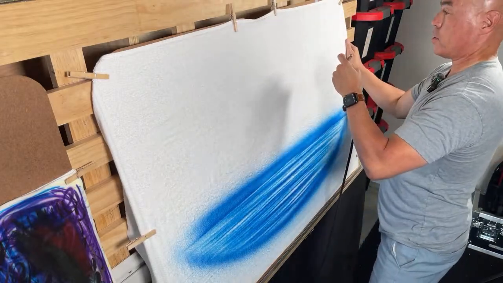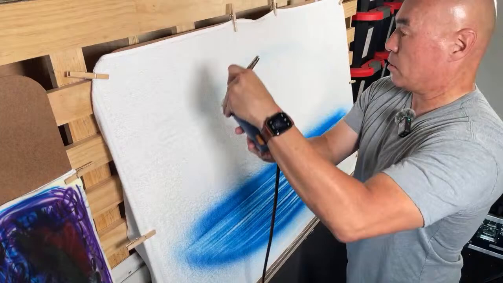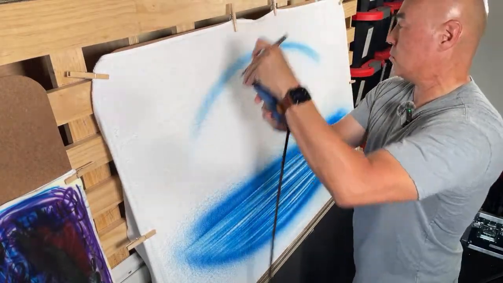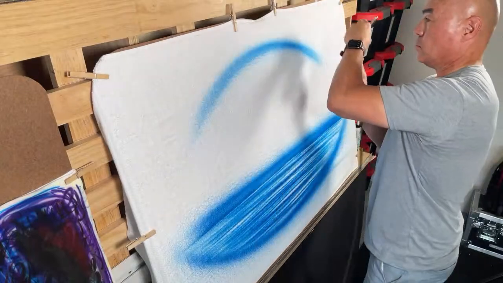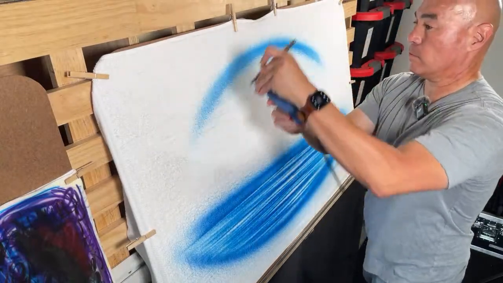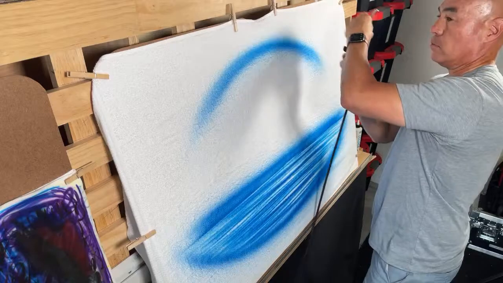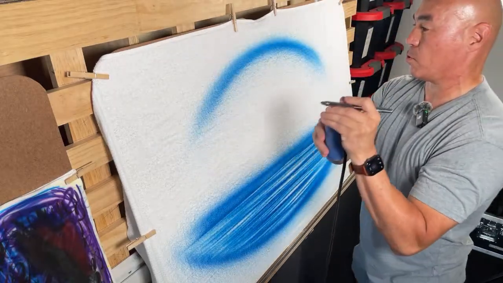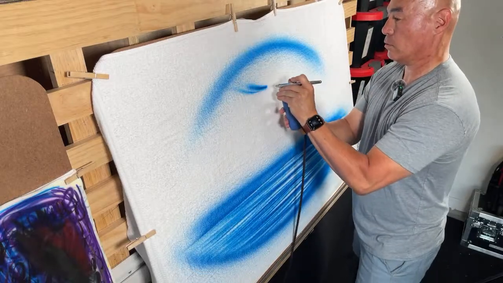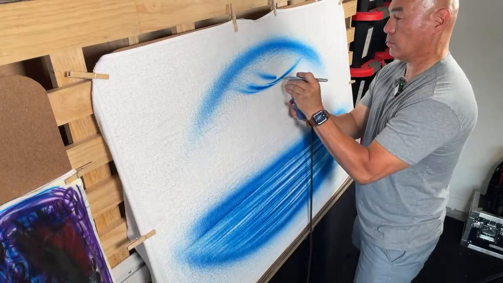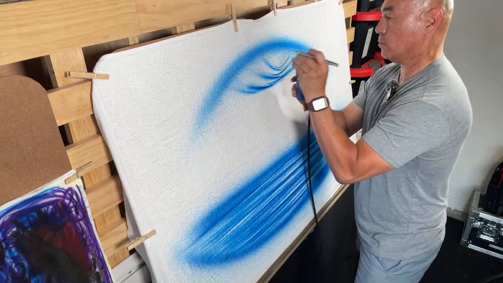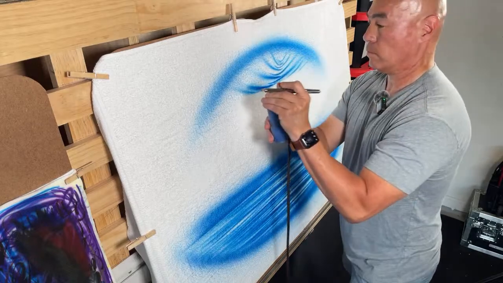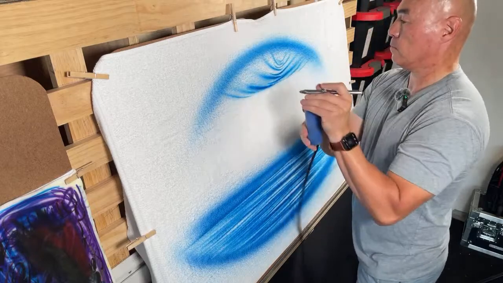Let me straighten this out here. Put a slight dome on the top of it. We'll also do some dagger strokes in the sky, simple clouds. Real simple stuff.